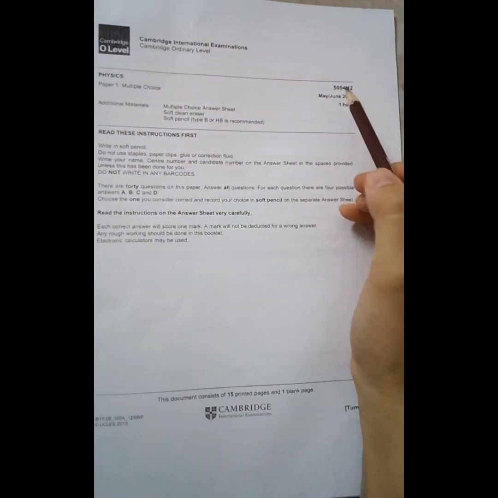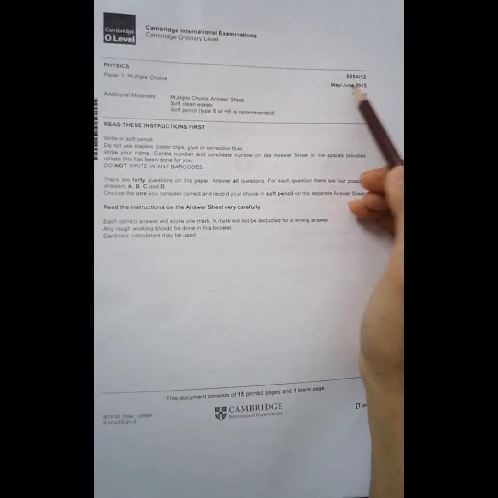Today we're looking at physics paper 1, 5054/12, May June 2015. So let's begin. Question number 1 says, which quantity is a scalar quantity.